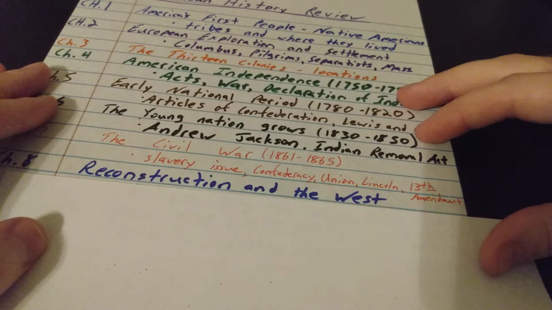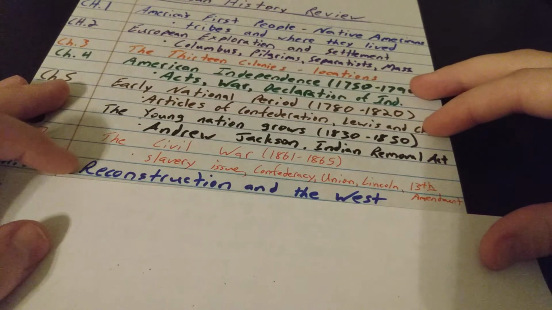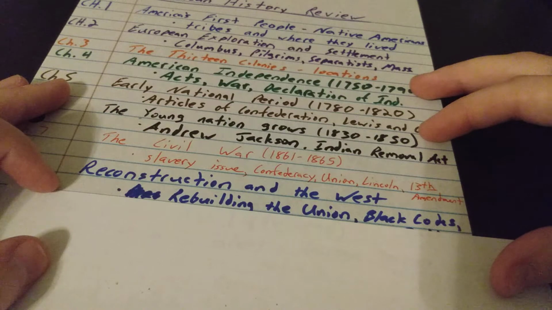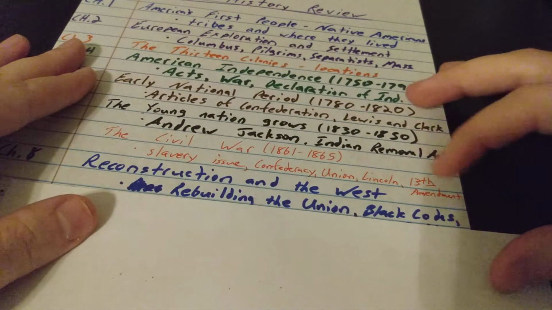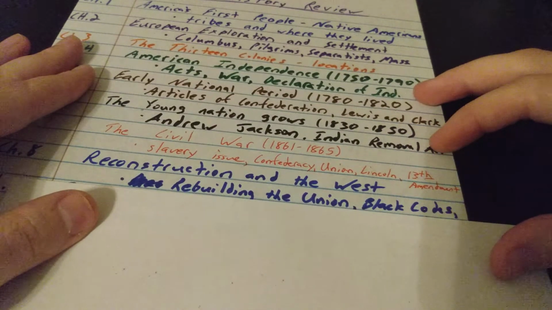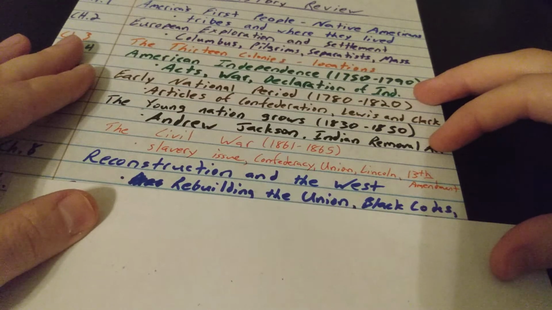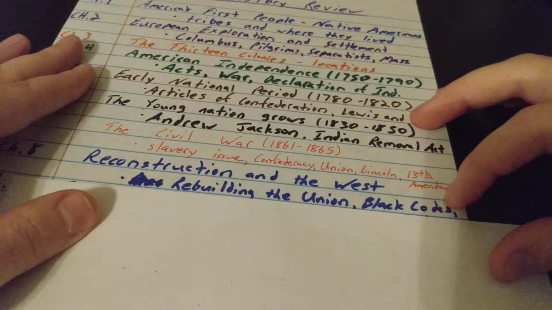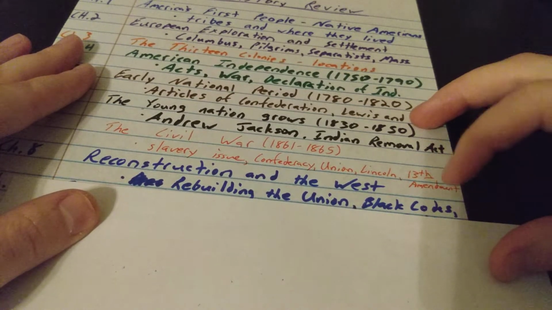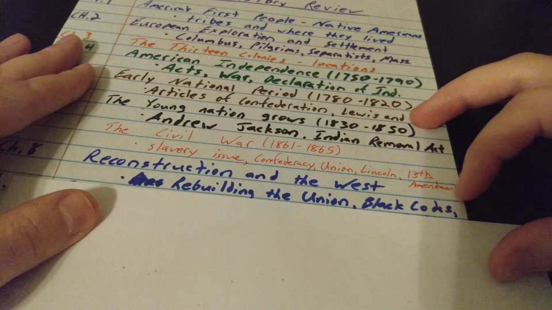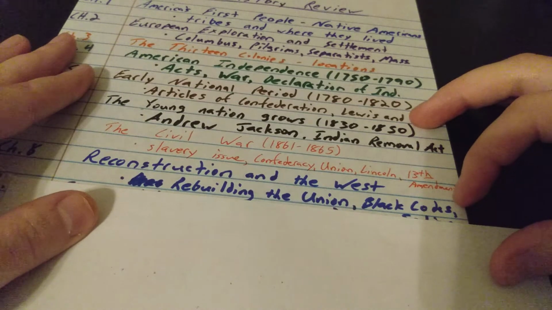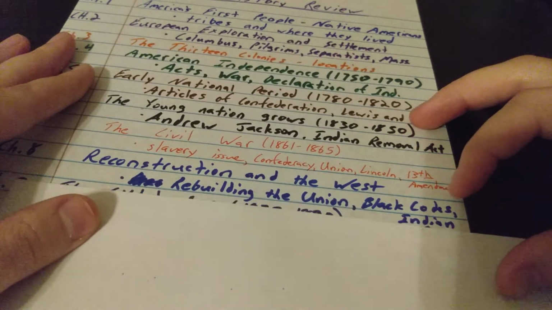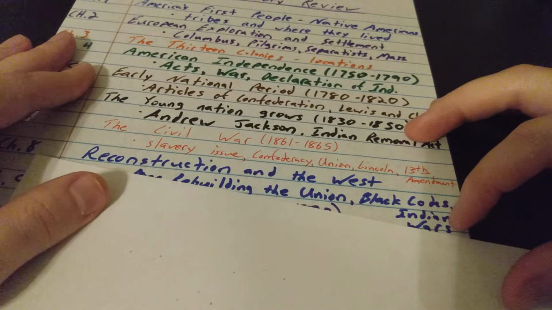And then chapter 8 was Reconstruction in the West, and the Reconstruction was about rebuilding the Union, allowing those southern states to come back into the Union. You had things like black codes. Well, at this point, you could say that they are African Americans, and not slaves or just black people, since they were free. But they had these things like black codes where they were restricted from owning their own land or from voting, and also these things called the Indian Wars.